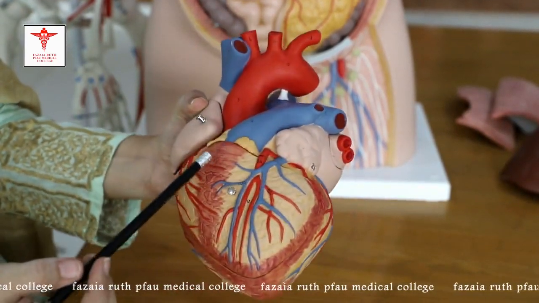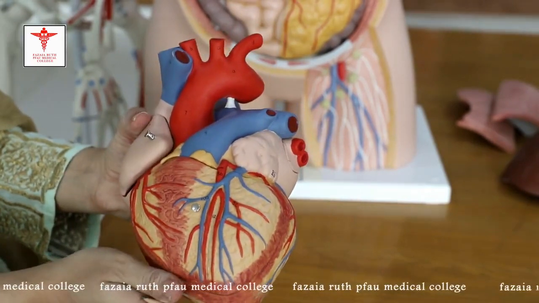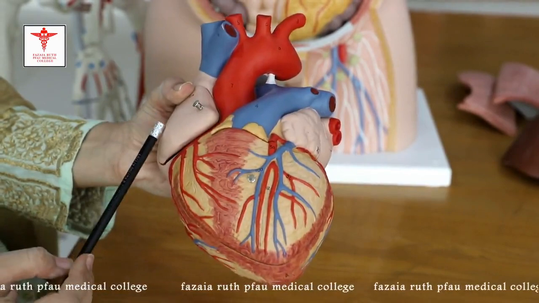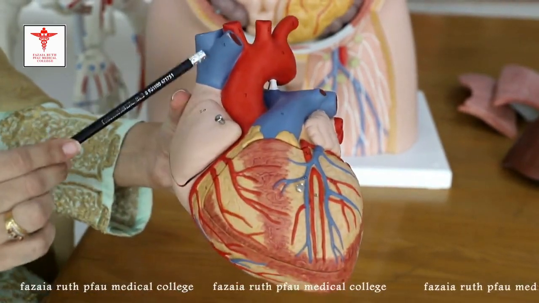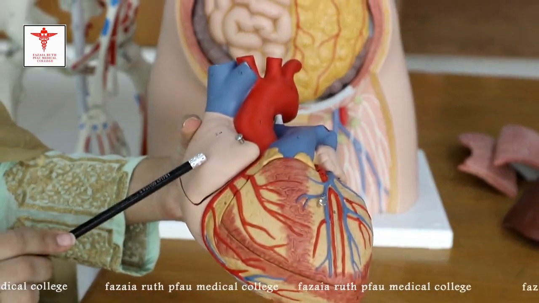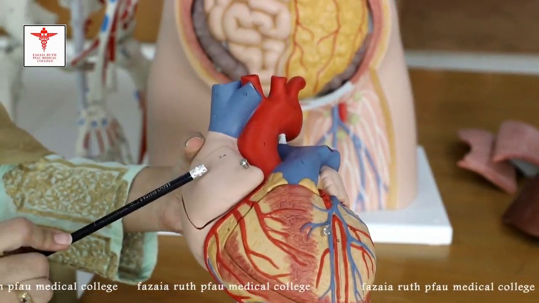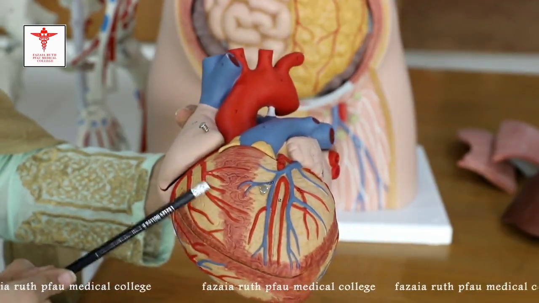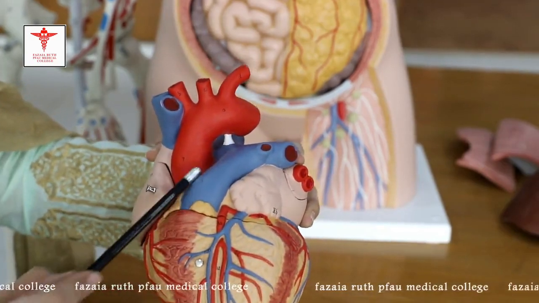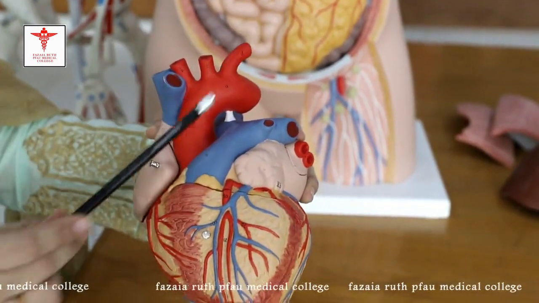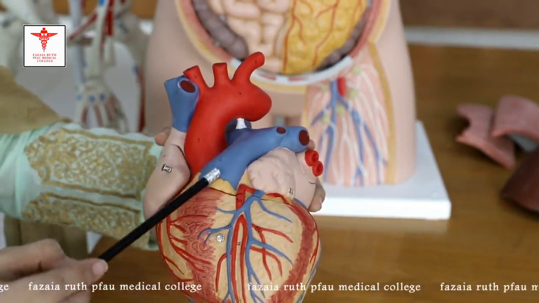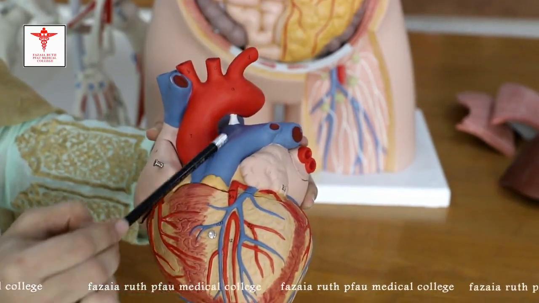And if we see the vessels, we know that on the right side of the heart there is deoxygenated blood coming from the whole body via the superior vena cava and the inferior vena cava, which drain into the right atrium, and from the right atrium it goes into the right ventricle, and then from the right ventricle it goes into the pulmonary trunk and via the pulmonary trunk to the lungs. So this is known as the pulmonary circulation. This is the pulmonary trunk coming out from the ventricle.